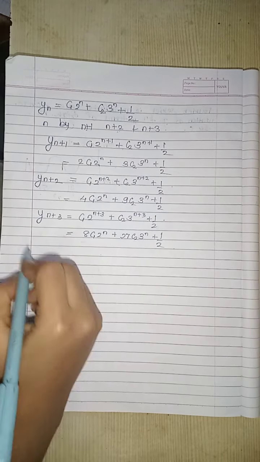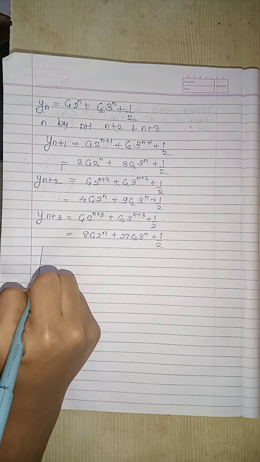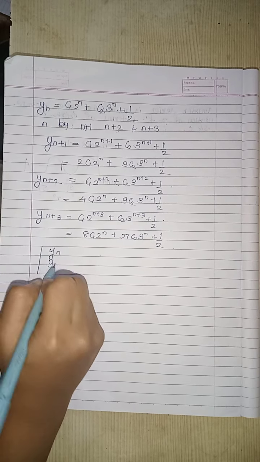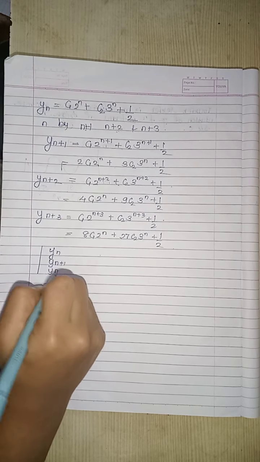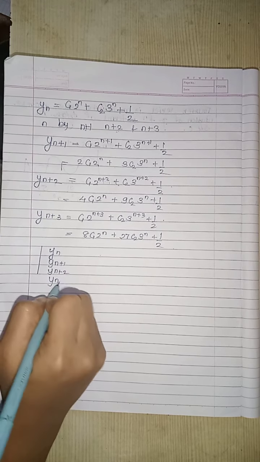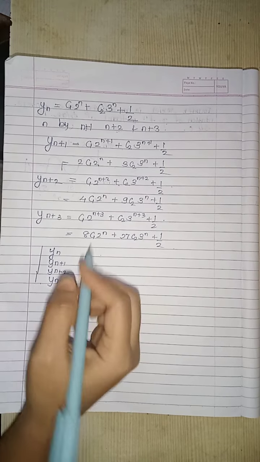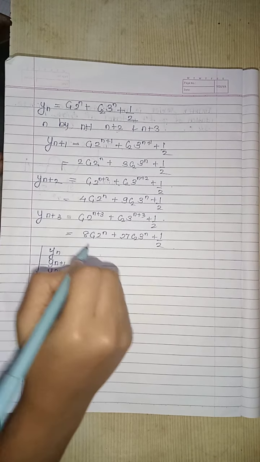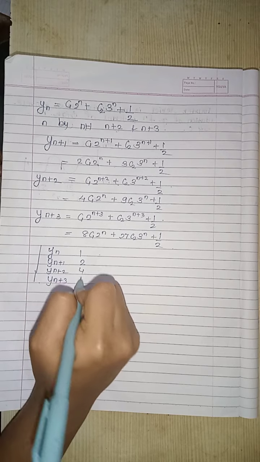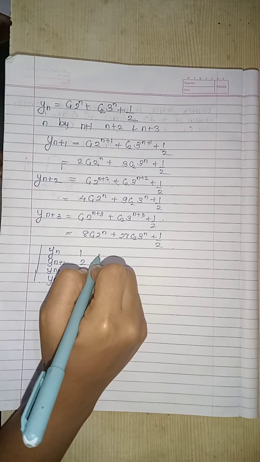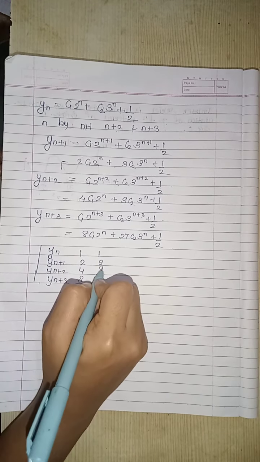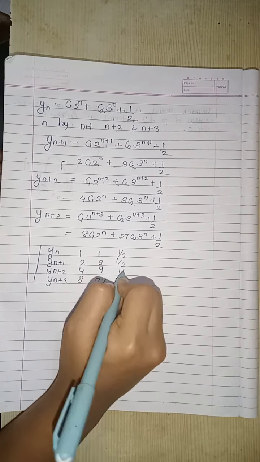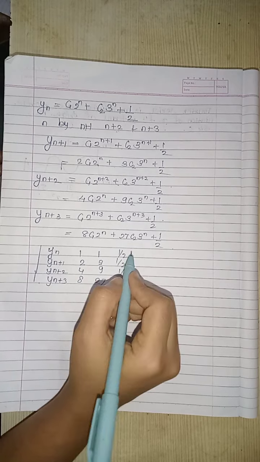Now we need to take the determinant. So yn, yn plus 1, yn plus 2 and yn plus 3. For this, coefficients of c1 in the first row, you get 1 2 4 8. Coefficients of c2 is 1 3 9 27, and the last one is the constant, so 1 by 2, 1 by 2, 1 by 2.